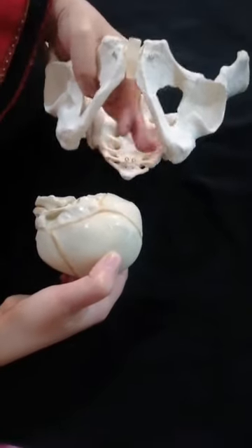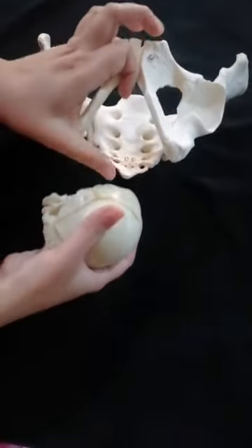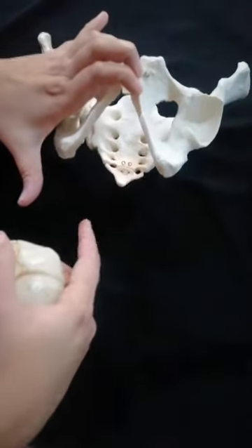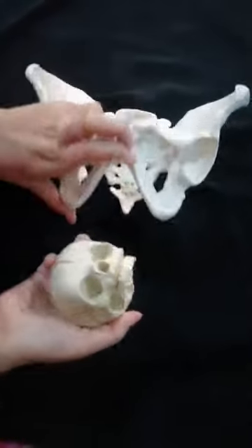Then the shoulders come into the AP diameter, and the shoulders will deliver by lateral flexion, and then the rest of the body is delivered, and the delivery occurs.